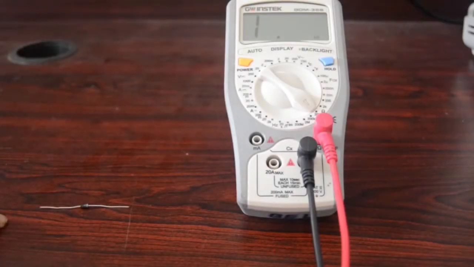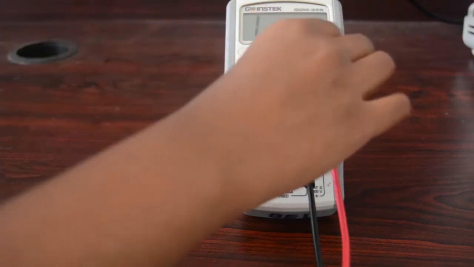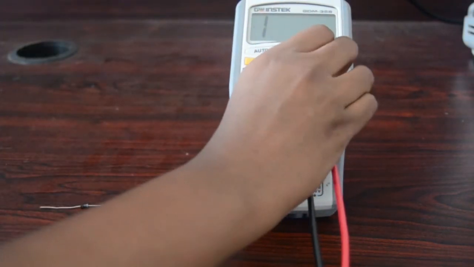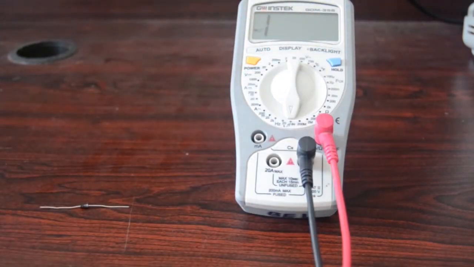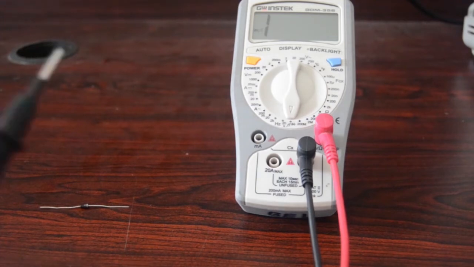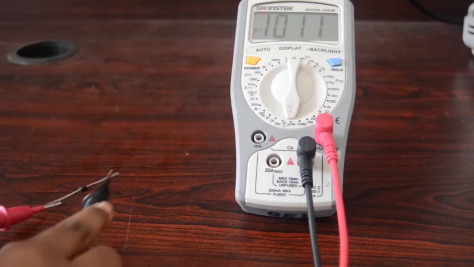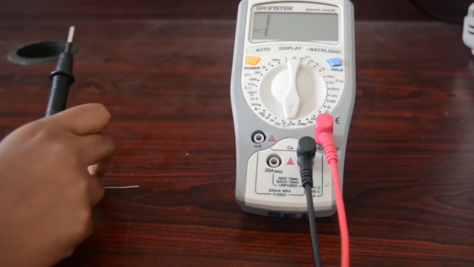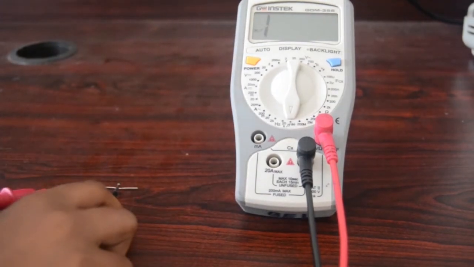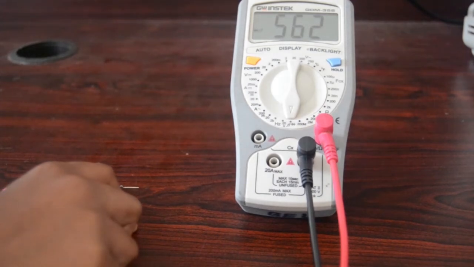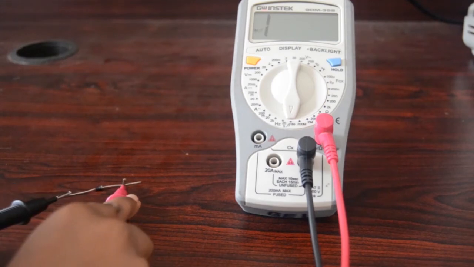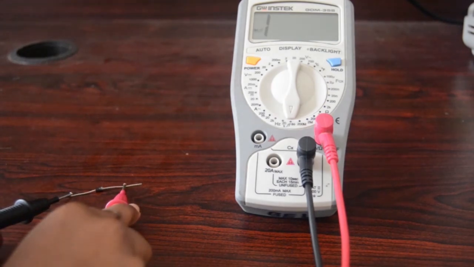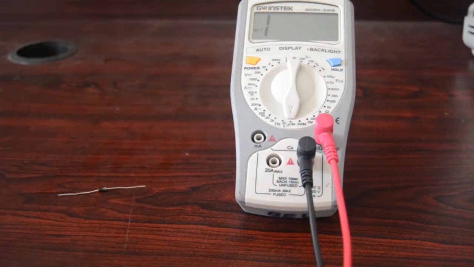Now let us check if this diode is in good condition or not. First we have to change the knob to the continuity mode. This is the continuity mode of the multimeter. Now by connecting it in forward bias, we can see a 3-digit number, and when we connect it in reverse bias, we can see that there are no values displayed. This means that our diode is in good condition.